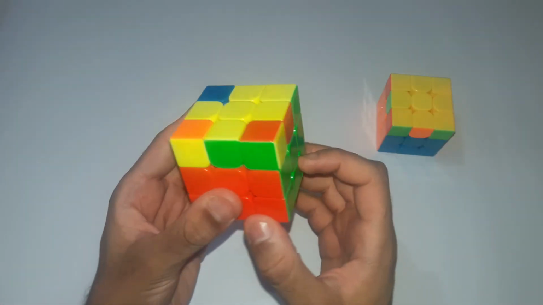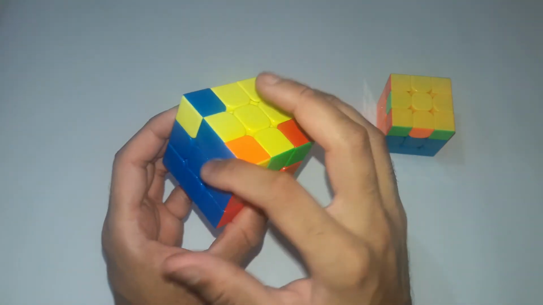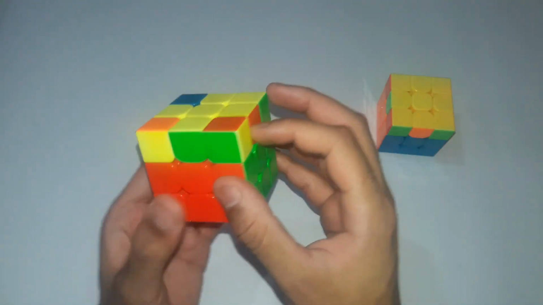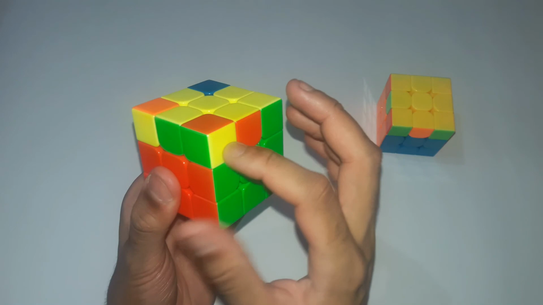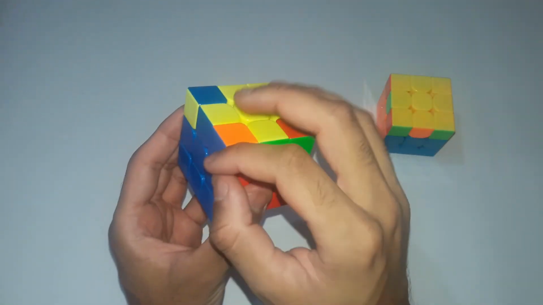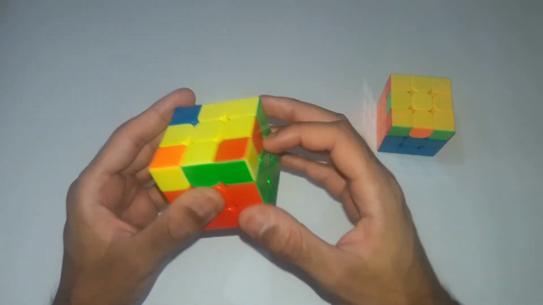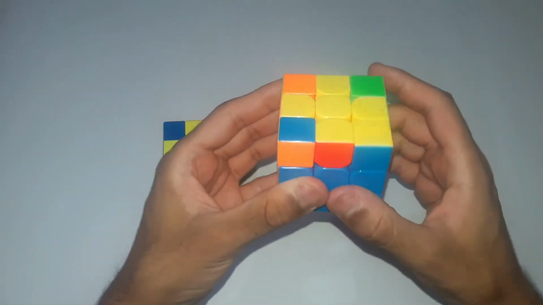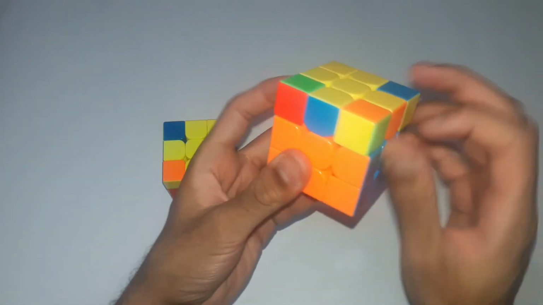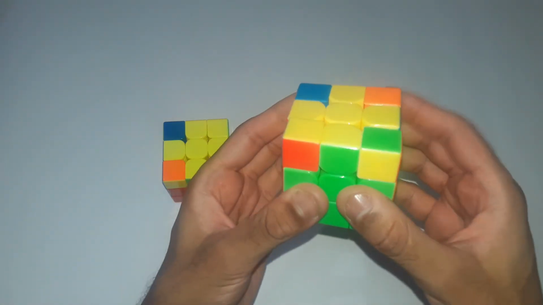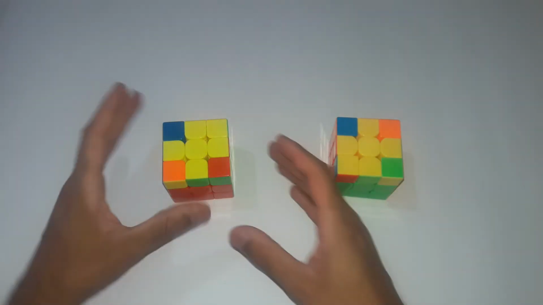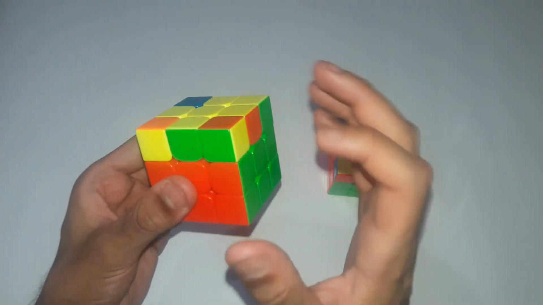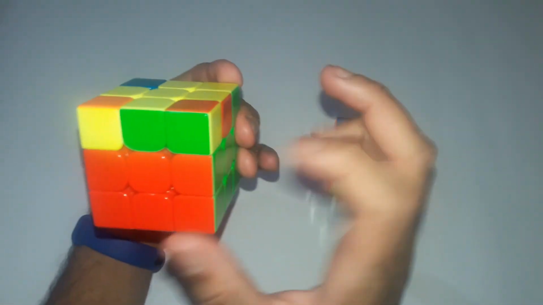And in this situation, we need to rotate 3 yellow corners in the same direction: counterclockwise, counterclockwise, and counterclockwise. Or, in this situation, clockwise, clockwise, and clockwise. The logic is the same. You just need to put this piece in here and do the sequence.